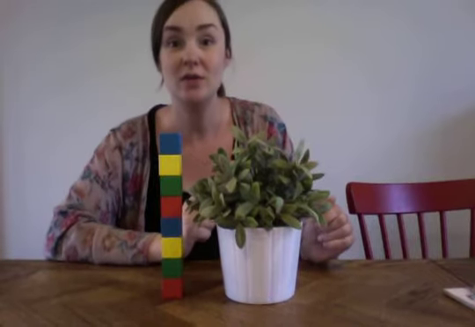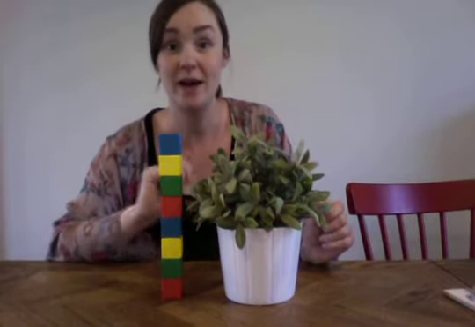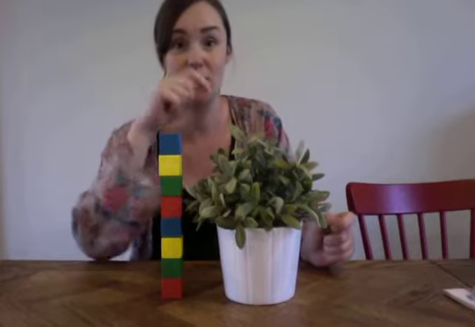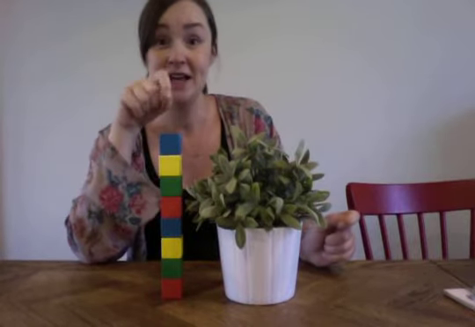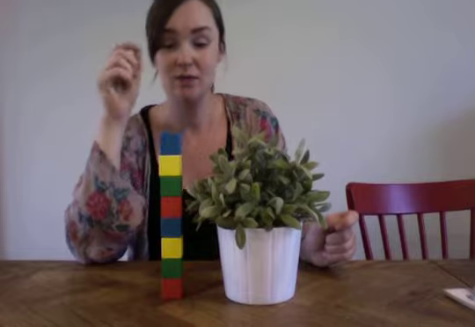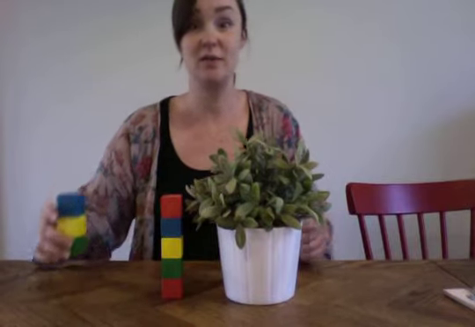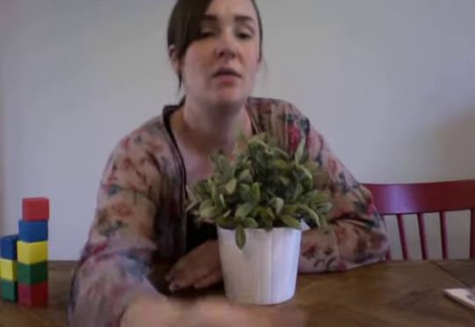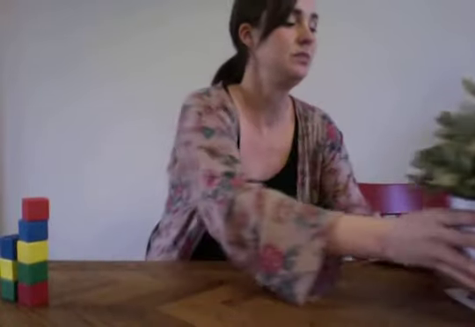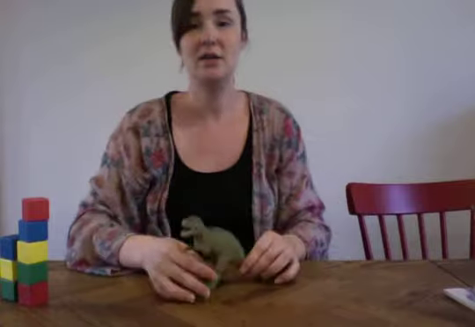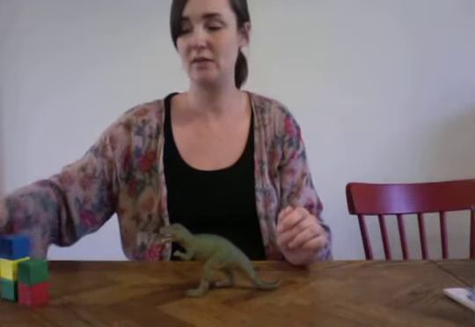If you want to, you can get a piece of paper and write down each thing that you're measuring too, and you could write plant and then write 8 next to it if you wanted to. So that's the first thing we're measuring. Then we're going to do a dinosaur. How many blocks tall do you think the dinosaur will be?